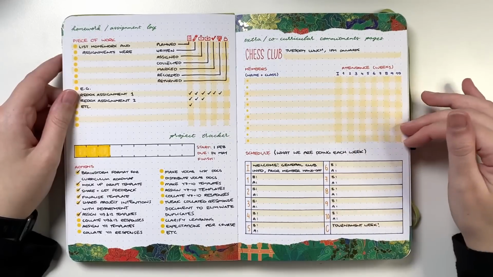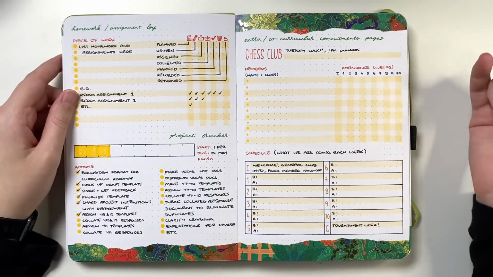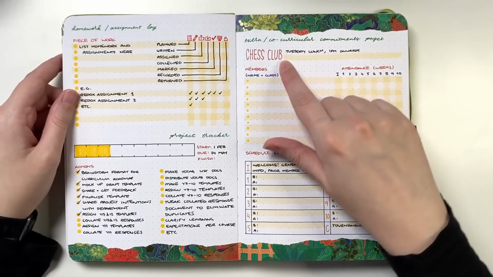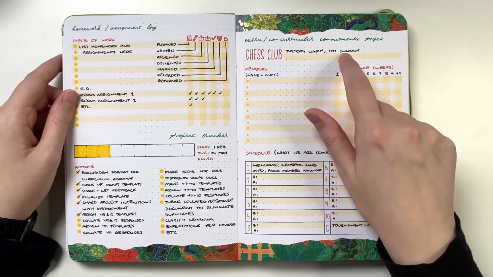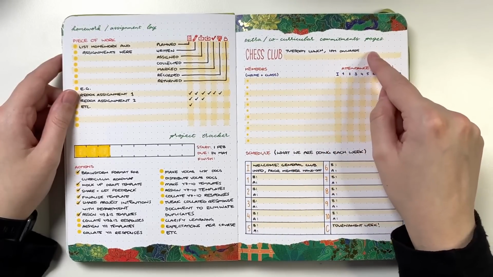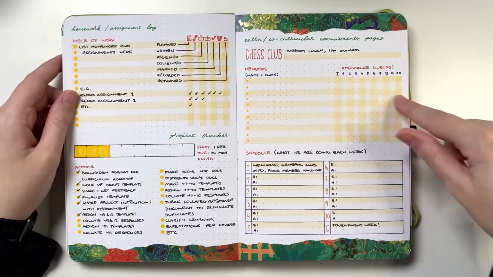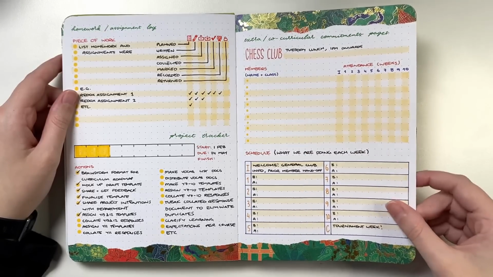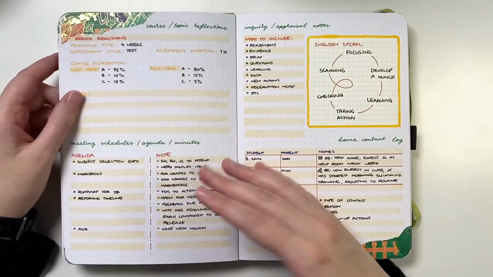Depending on your school commitments, you might want to have an extra or co-curricular commitments page. So this one was set up for chess club. You might want to take another note down about that or something. Have the members' names and whether they're attending. Schedule for what you're doing each week. Really depends on what type of extracurricular you are committed to.